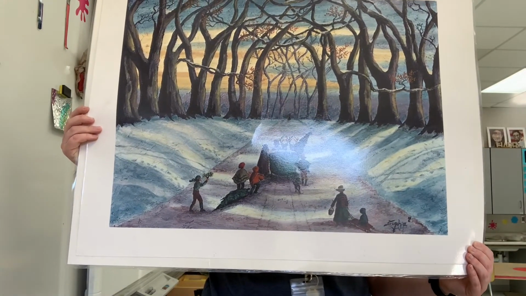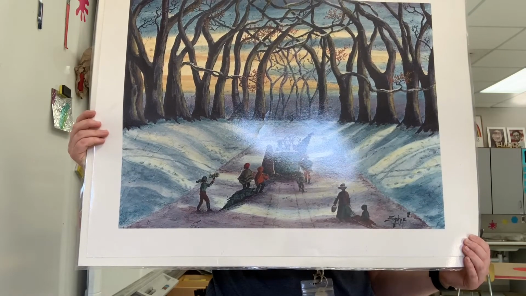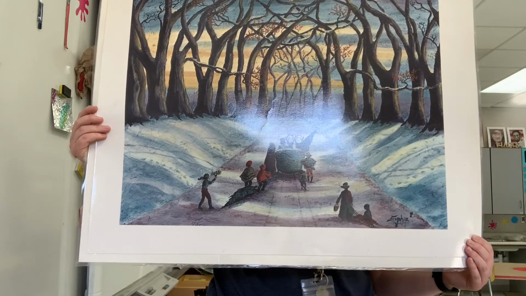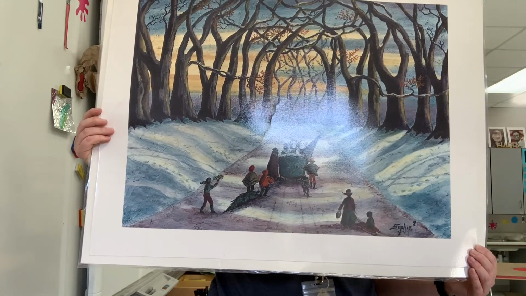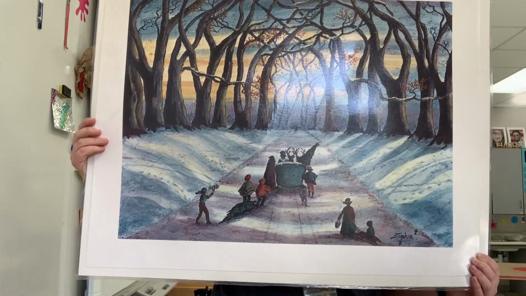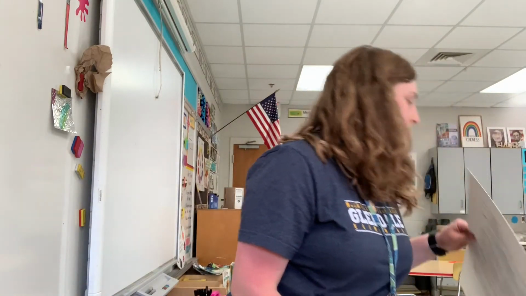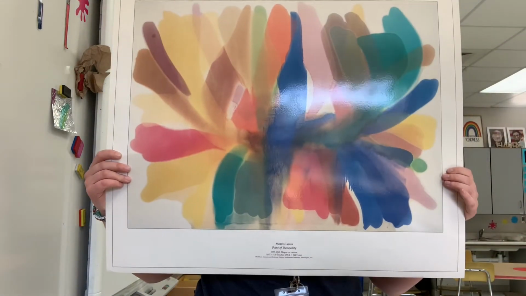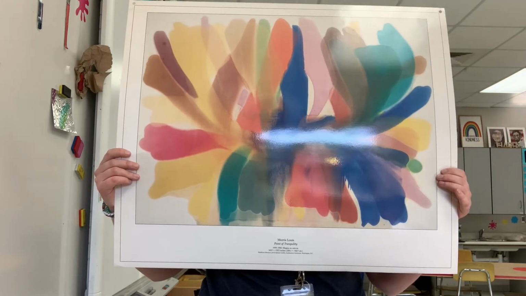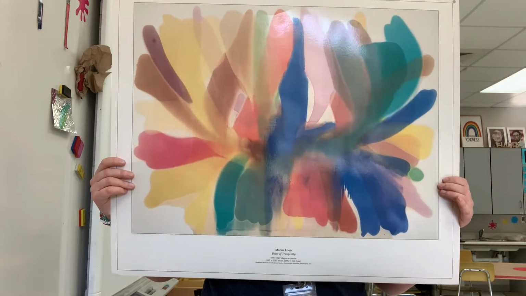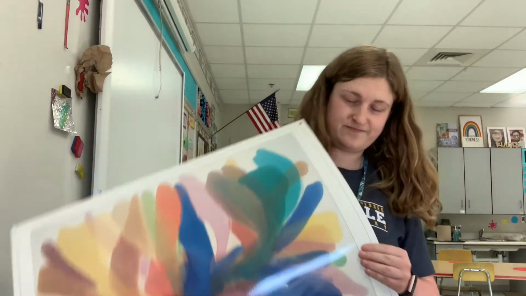Is this realistic? Is it something from real life? Or is it abstract? This would be realistic because there's snow and a carriage and reindeer and people and trees, things that you would see around us in real life. What about this one? Is it realistic or abstract? This one's abstract because it uses just lines, shapes, and colors. And this one really is mostly just colors.